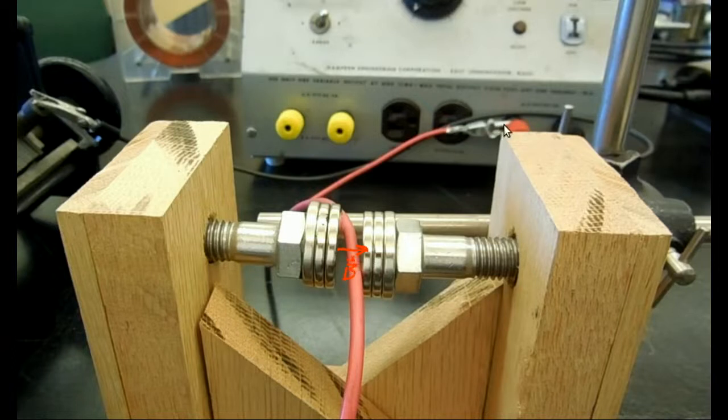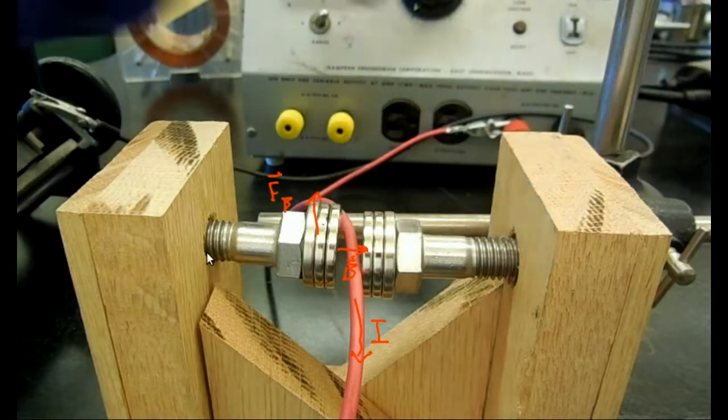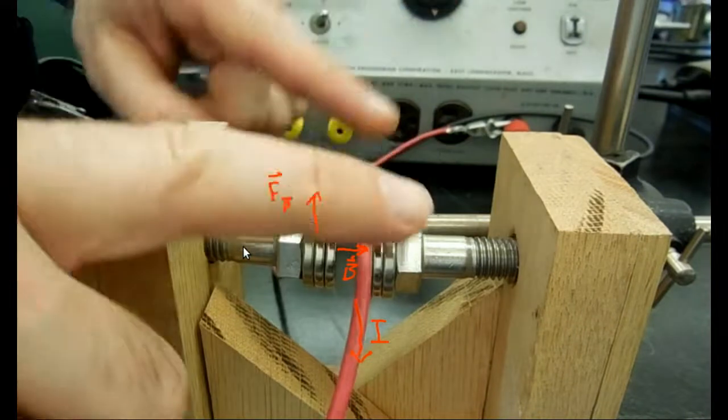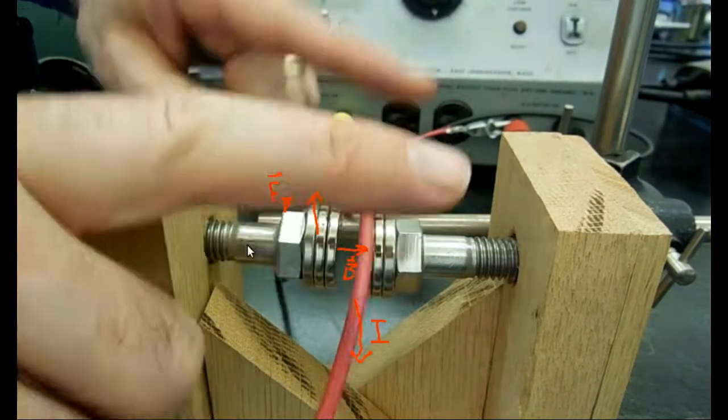And you can see this red wire coming out of the positive terminal of the power source, and so the current is coming out of the screen at you. And so now if you use the right-hand rule, you're going to find that the magnetic force should be up. And indeed, when I turn on the current, you see the wire rise up, and I can push it down and it springs back up.